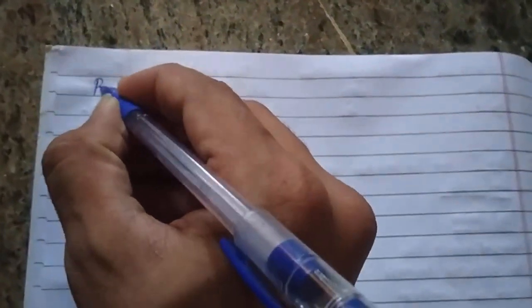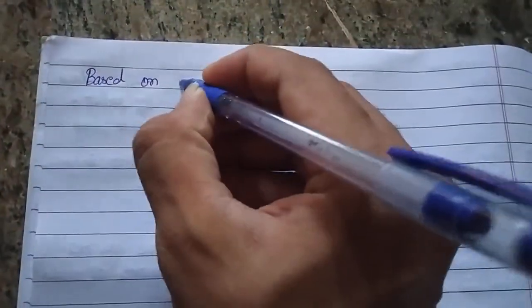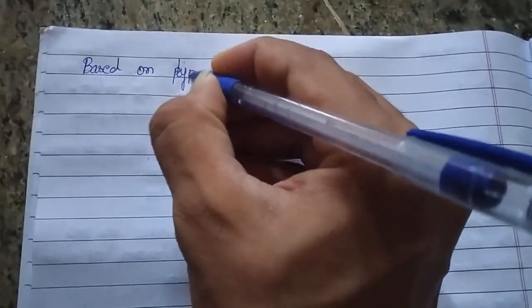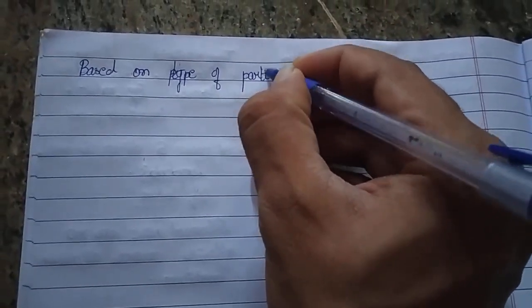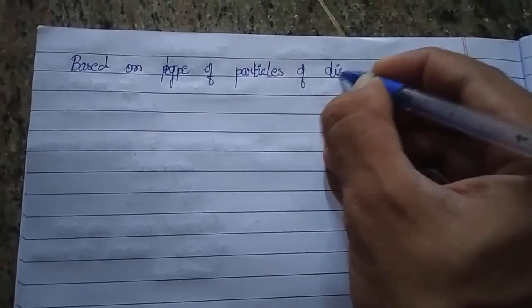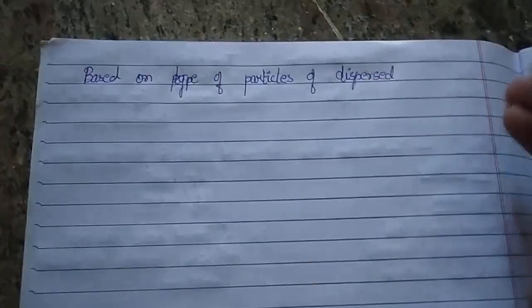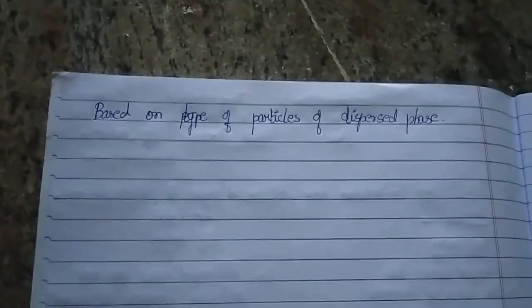This classification is mainly based on the type of particles of the dispersed phase.